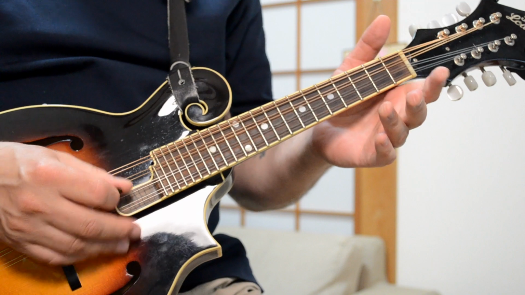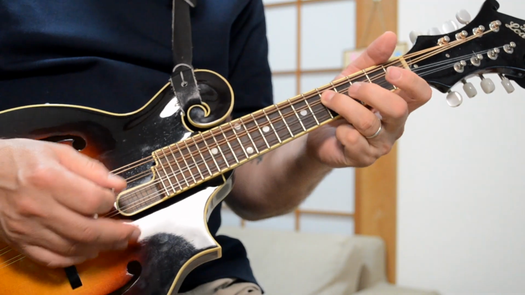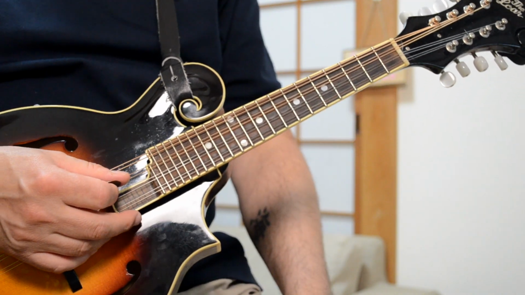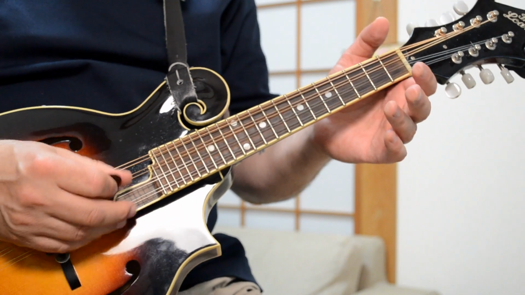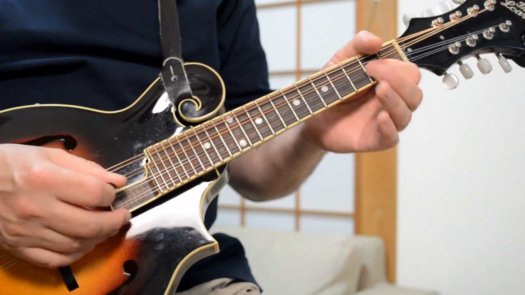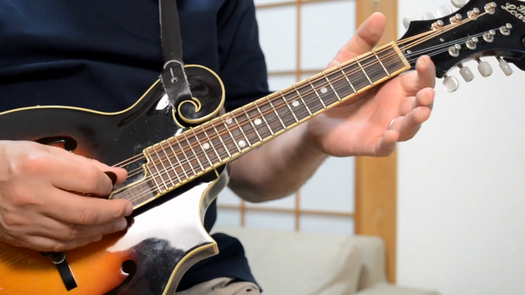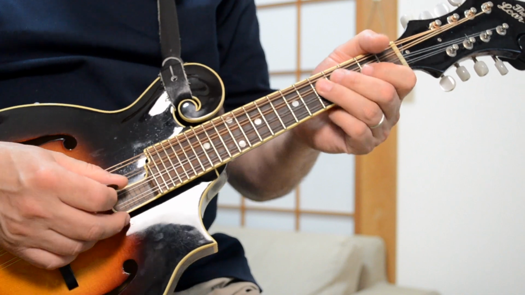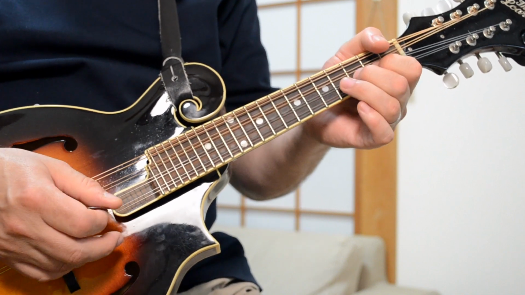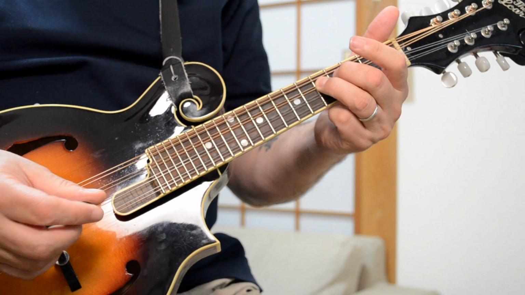I love that part. That's one of my favorite solos to play on the mandolin. So this part goes. So you're starting on the A, open A, and you go 2, 3, open 2, 3. So you go open 2, 3, 2, open 5.